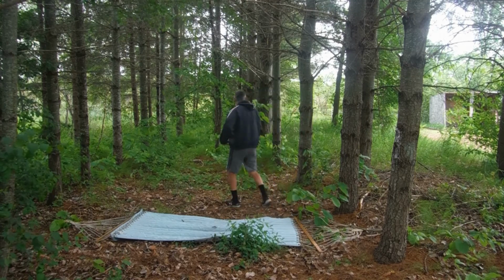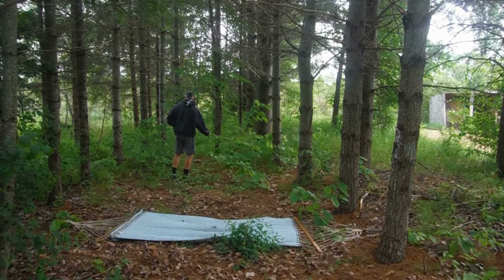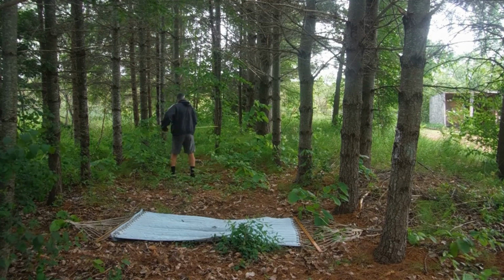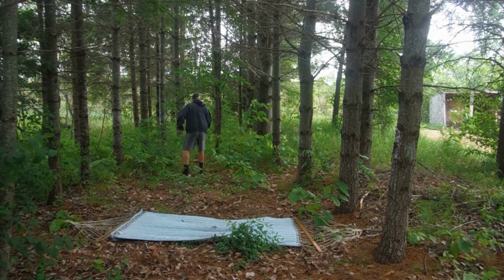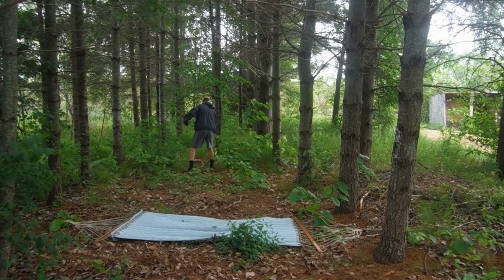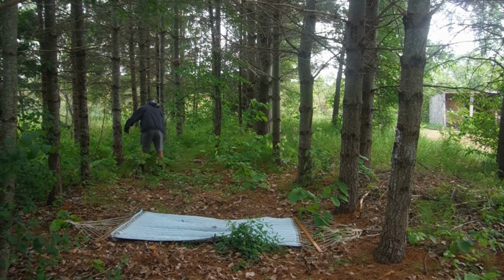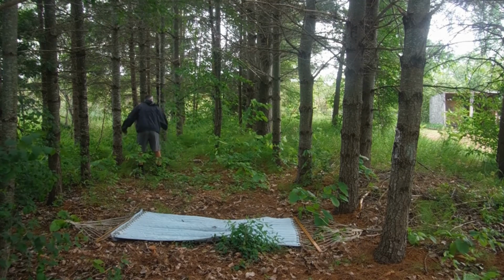Maybe if I come diagonally through here, off of that big one there, we'll take a measurement.